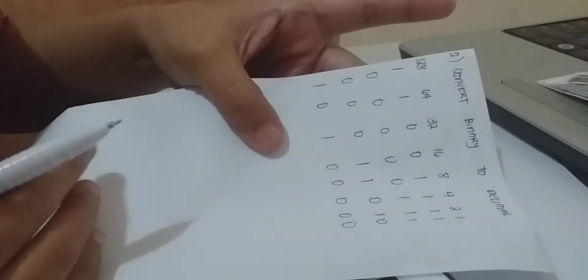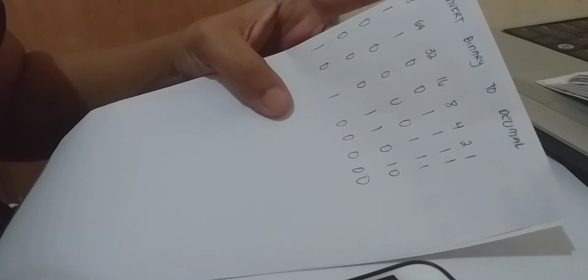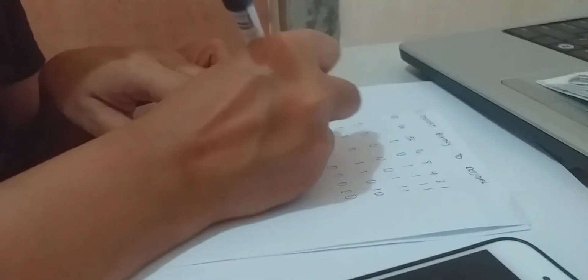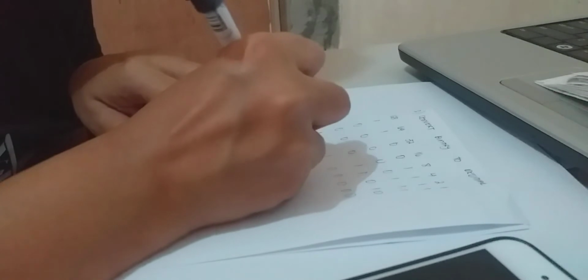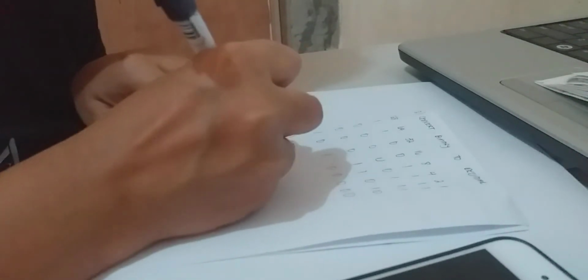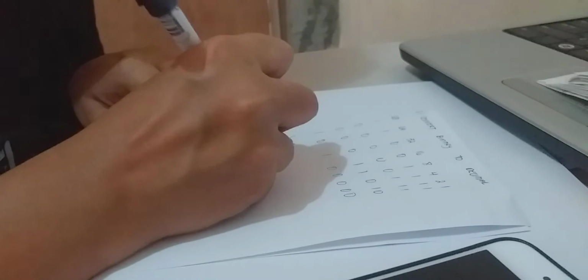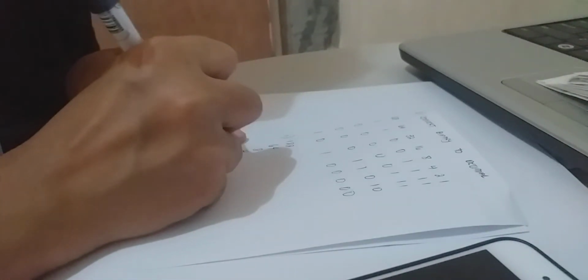So now let us proceed to number 2. Convert this binary number to decimal. So what we are going to do with this is add all the bits that have ones. So for the first line, that is 128 plus 64 plus 8 plus 4 plus 2 and plus 1.